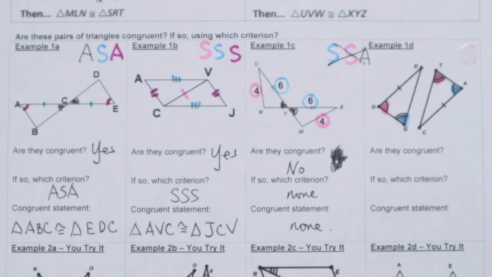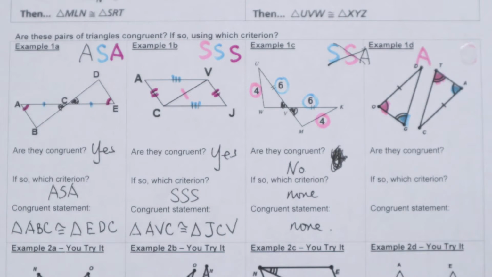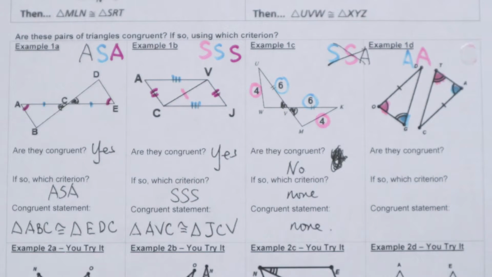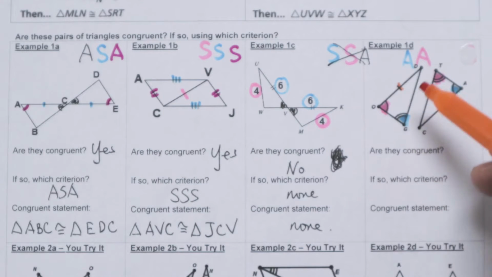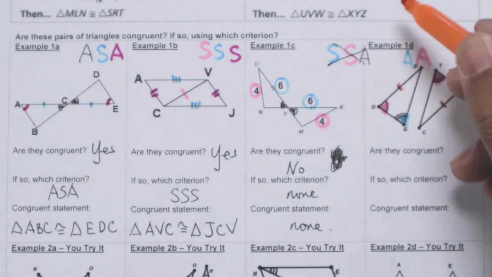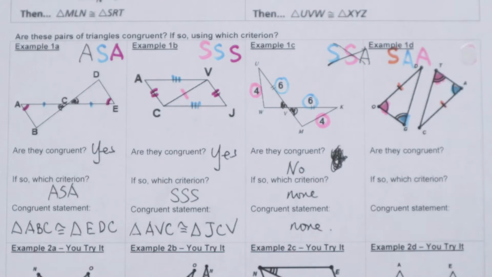So I see that there is a pair of angles in pink, so we're just going to put an A. And then there is also another pair of angles in blue, so that's another A right there. And then at the end, we also see a pair of tick marks. We're going to highlight it in orange. And this pair of sides are not in between the 2 angles. So we're just going to put the S at the beginning or the S at the end. And it doesn't matter. It could be AAS or SAA. It doesn't matter, as long as the S is not in between.